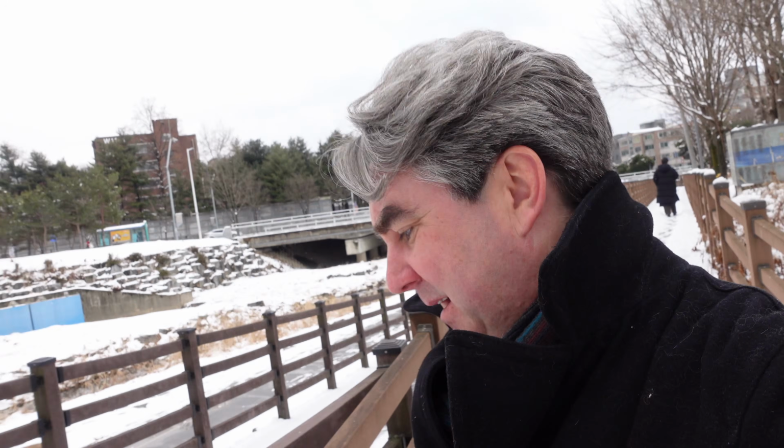Into the thick of it. It's been pretty cold over the last evening. Ended up snowing quite heavily, and we've had a lovely layer of this white stuff, quite unknown for this city that I live in, Daejeon, but it's rather beautiful.